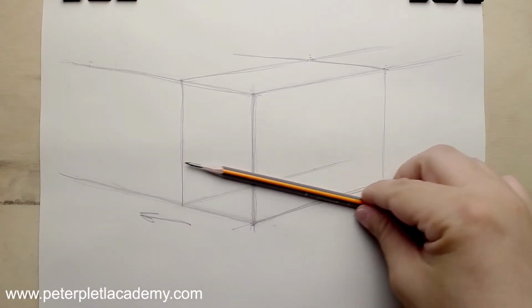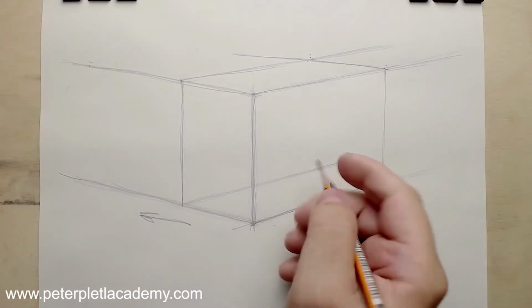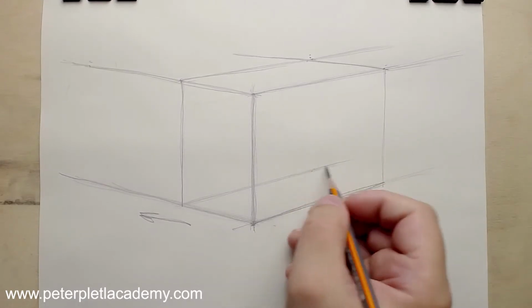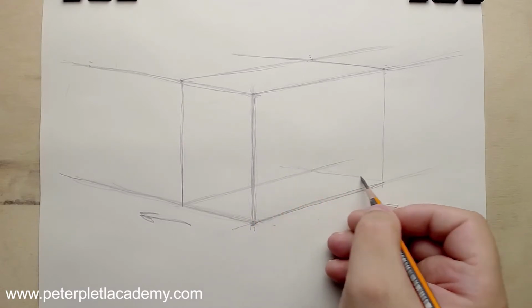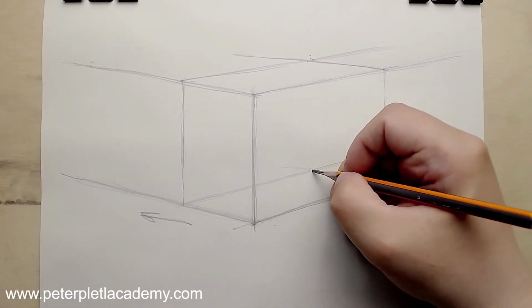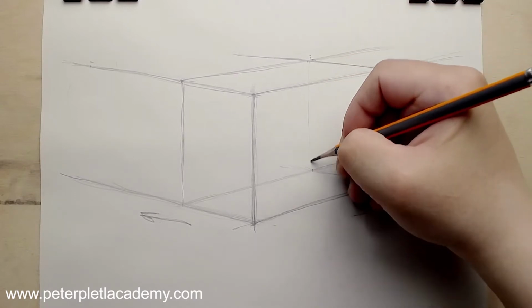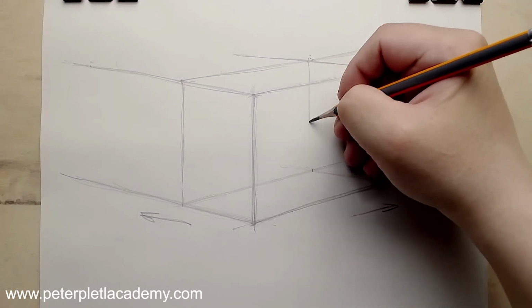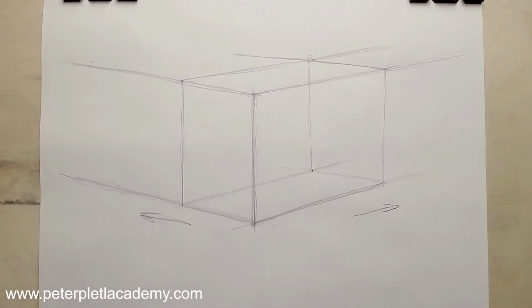I do the same thing. It goes a little bit down. It will be kind of here. And if I join this point and this point, and it's a perfectly vertical line, then my cube is correctly done.